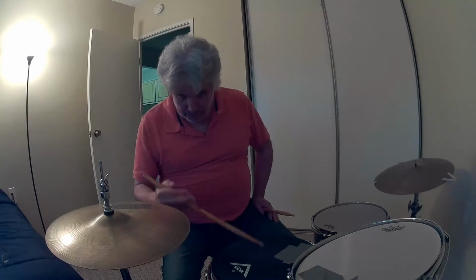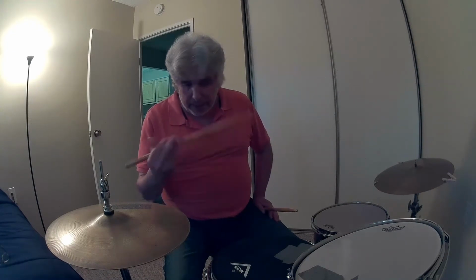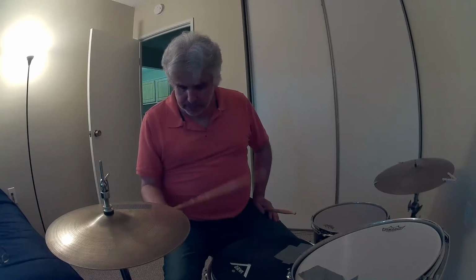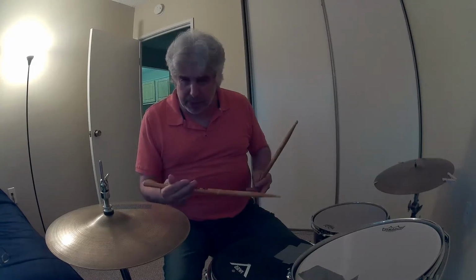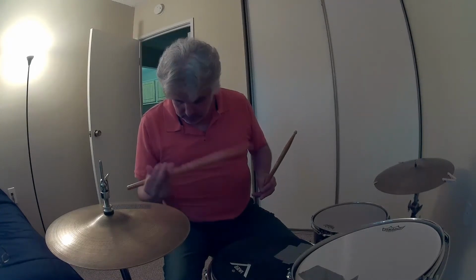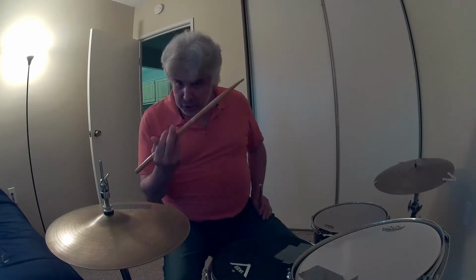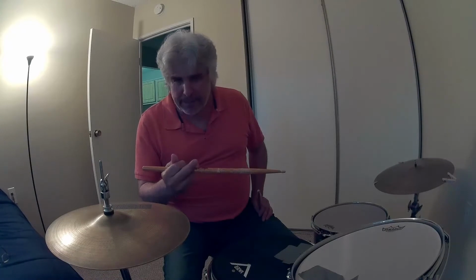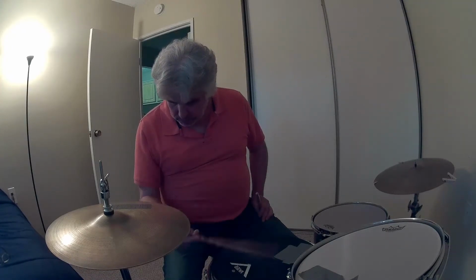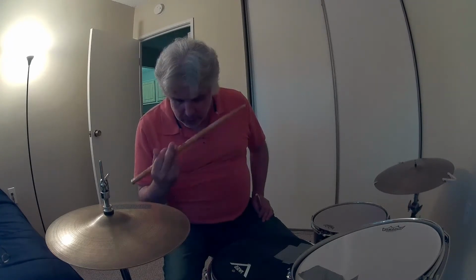So let's talk about the traditional grip hand. If you look, my thumb is opening up. My fingers are opening up to let the stick come back, and then with my thumb I push it down. That's one way. There's a lot of ways. There's with this top finger, I push it in like a trigger. So I'm opening and closing.